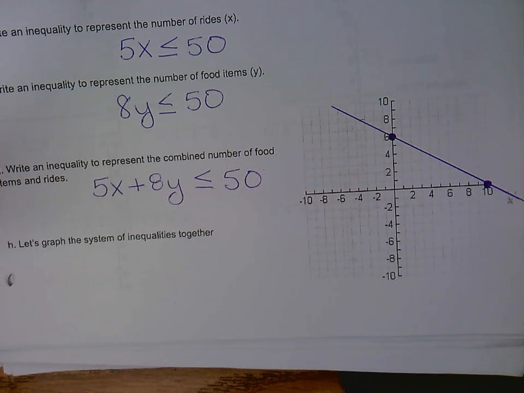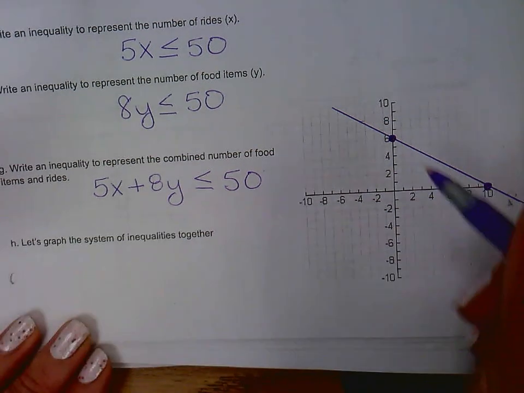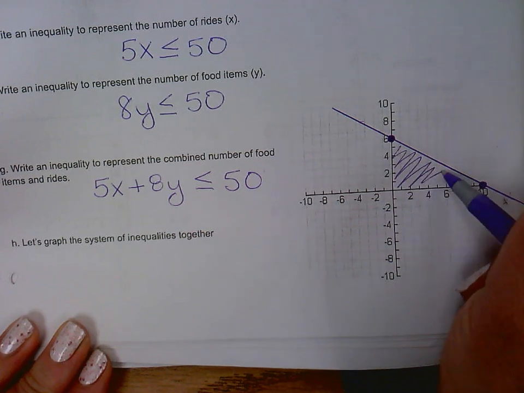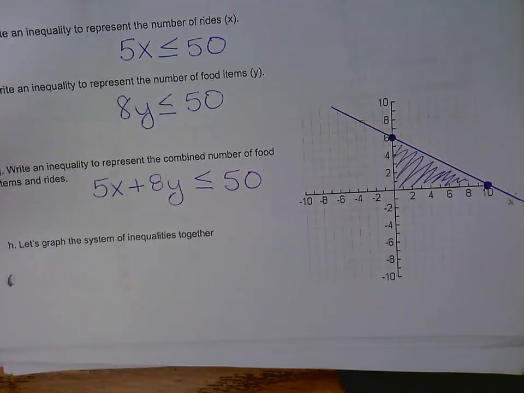First of all, can I buy a negative amount of food? Can I buy a negative amount of rides? No. So my solution region is in the first quadrant, and it's this triangle bounded by that inequality. Quadrant, first, second, third, fourth quadrant. You don't know what that is? 1, 2, 3, 4. So this is the first quadrant. A quad means 4, quadrant.